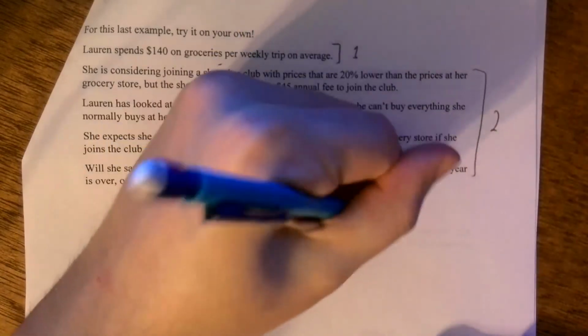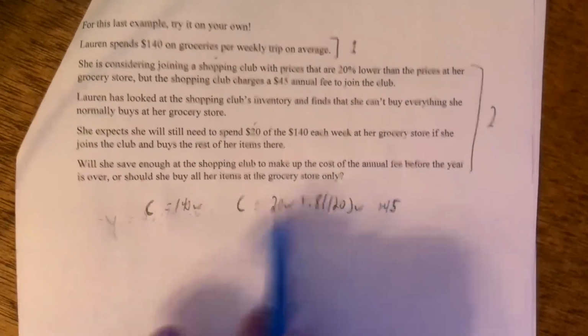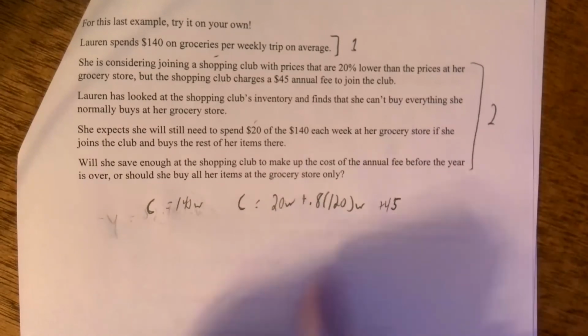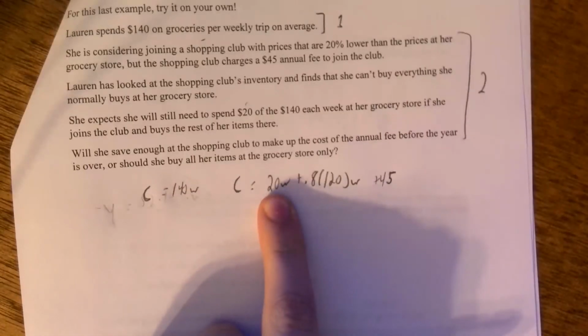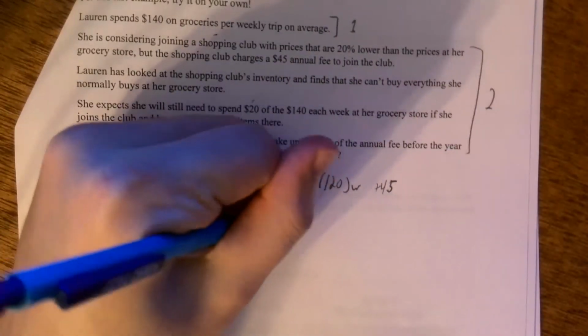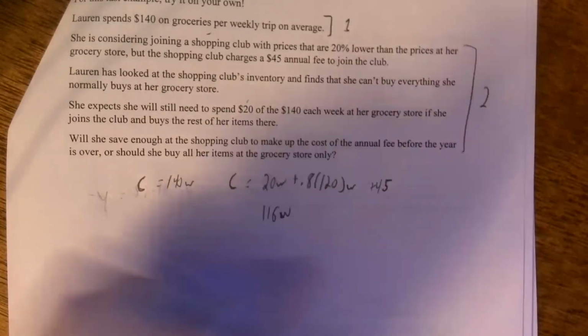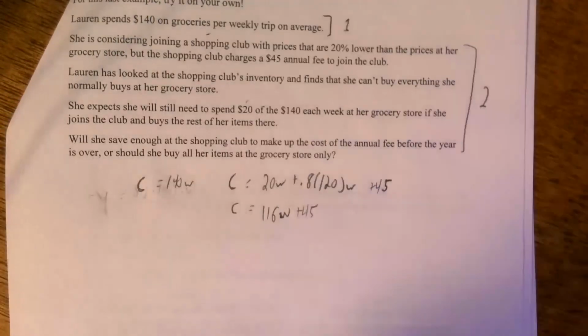So we'll just add $45. Okay? And then we can simplify this a little bit. 0.8 times $120 is 96W, and we're going to add to that 20W, right? So we spend about $116 each week at this place for the same groceries that we buy here, plus the $45 for the annual fee. So that's our cost.